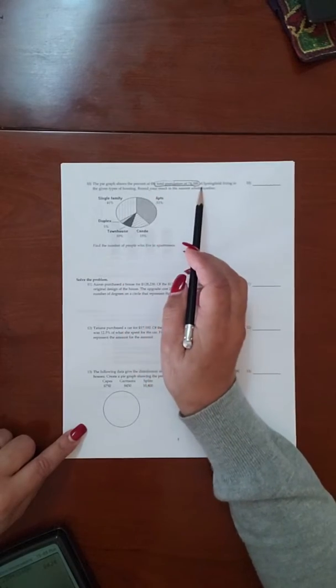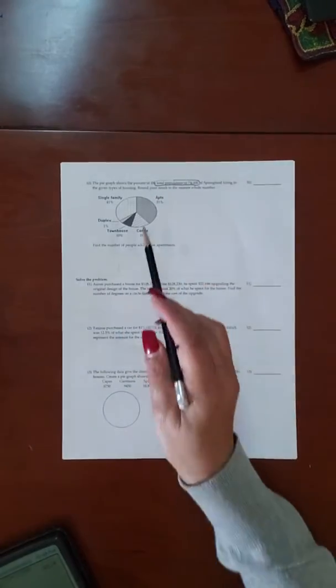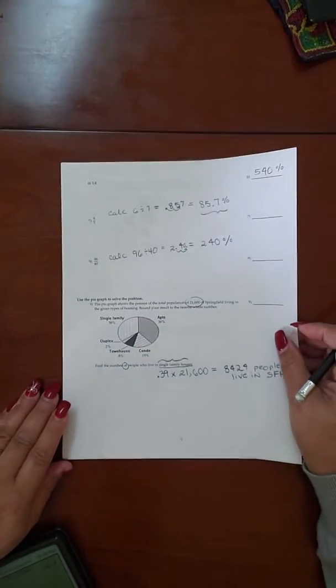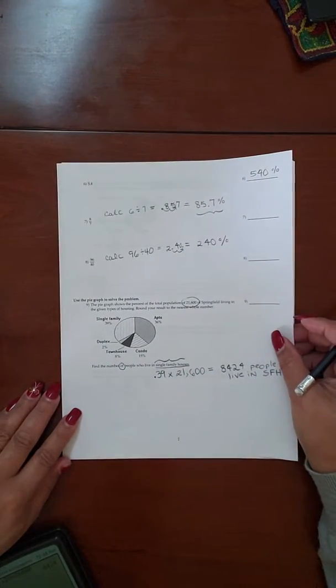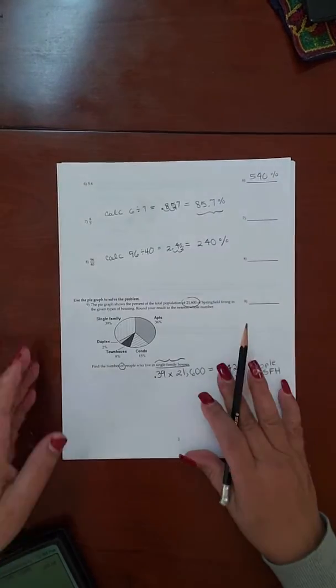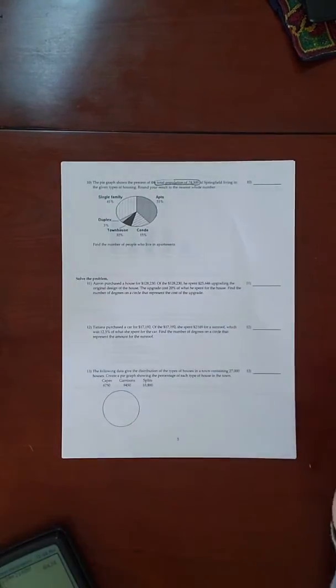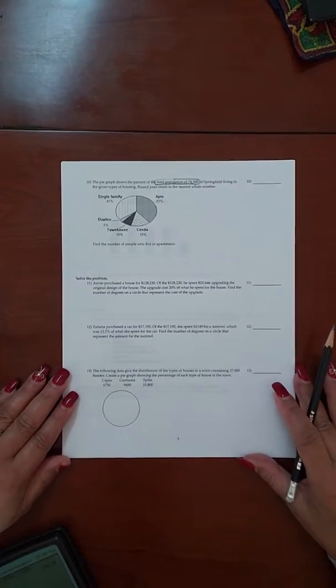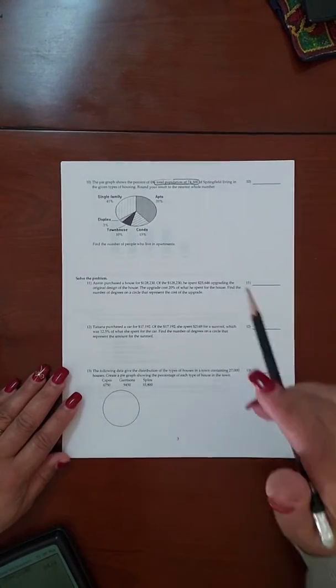This one says round your answer to the nearest whole number. Let's go back and check number 9 to see what it said to round to. Nearest whole number, and we do have it like that. So pay attention to whatever it's asking you to round to as you go through the problems on the practice test as well as the actual test.